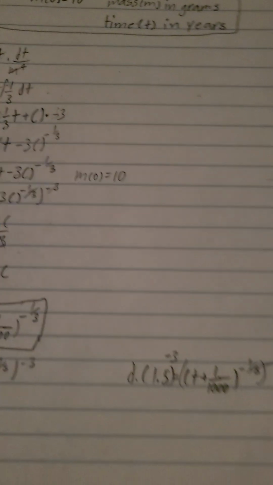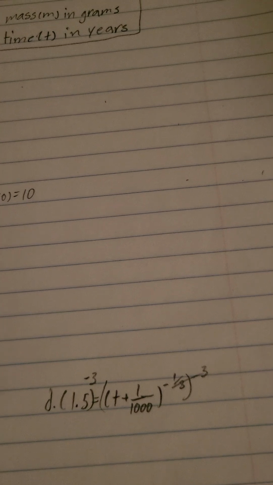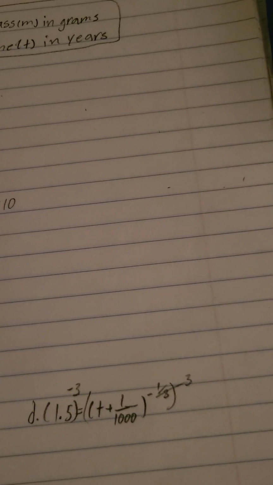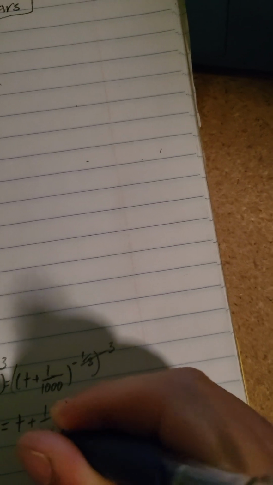Let's get rid of that power. 1.5 to the third is 27 over 8, but it's negative, so then it's going to be 8 over 27 is equal to t plus 1 over 1,000, minus 1 over 1,000 on both sides.